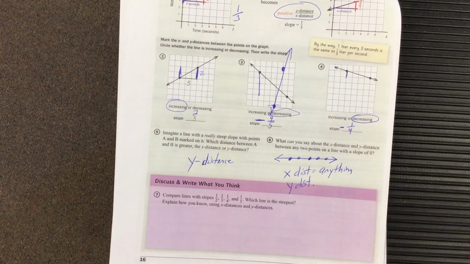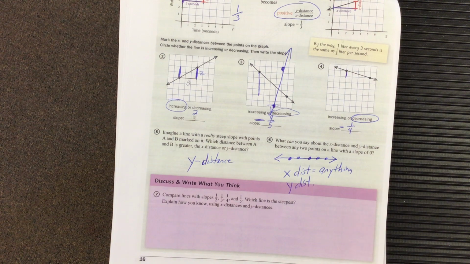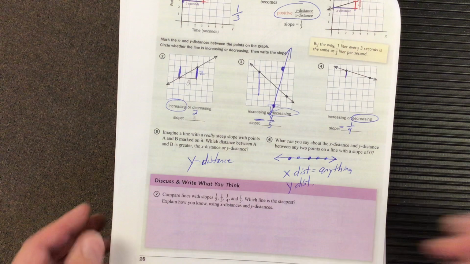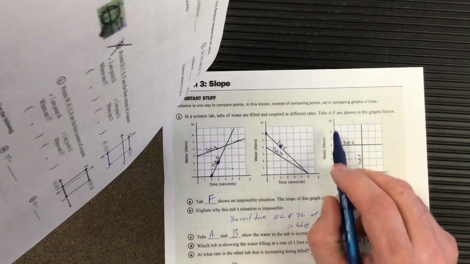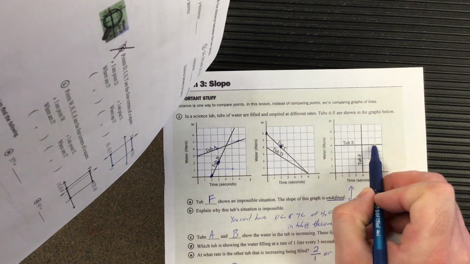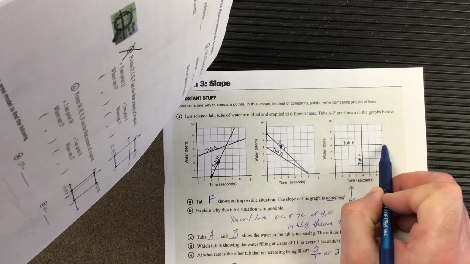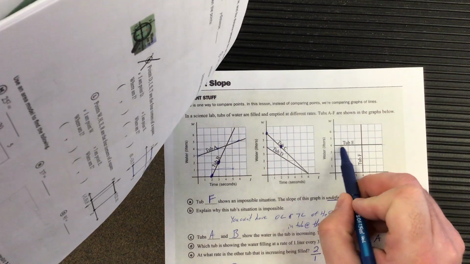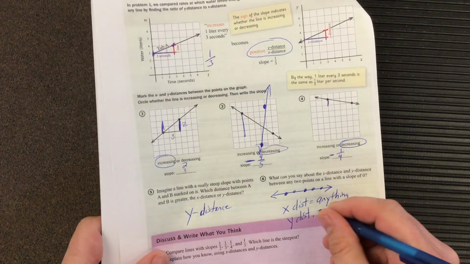How far up and down do you go on this line? It stays the same, it doesn't change. Y distance is always going to be 0.